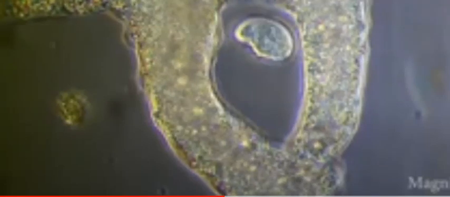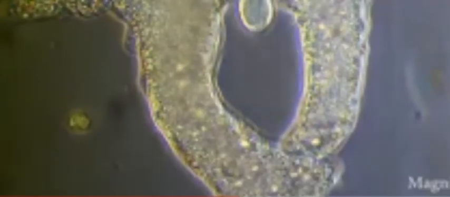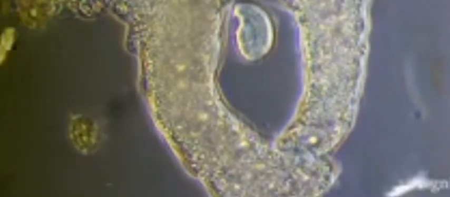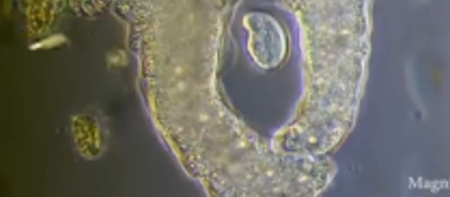You can see there is an extension of pseudopodia, and they finally merge with each other, and the paramecia is engulfed and it results in the formation of the food vacuole inside. So this is how endocytosis takes place with the help of pseudopodia in amoeba. That's all about amoeboid movement.